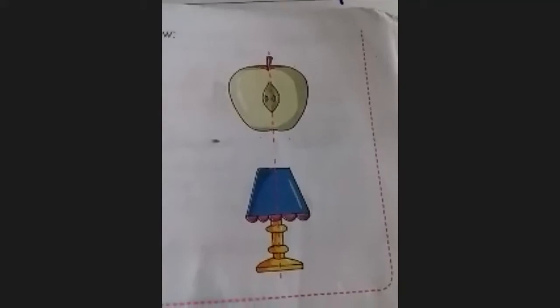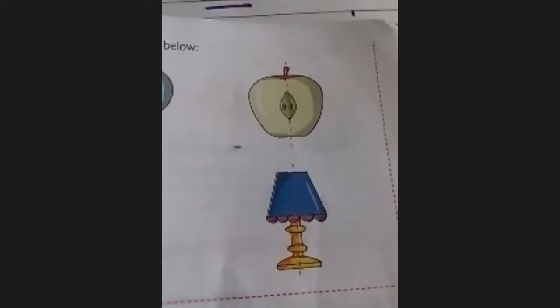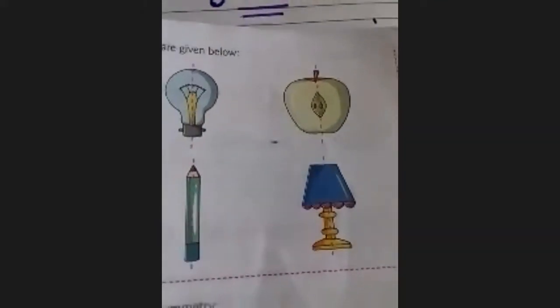Clear, friends? Now I will explain the symmetry of geometrical shapes.